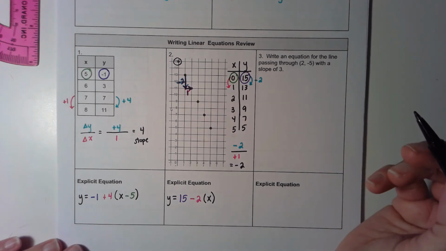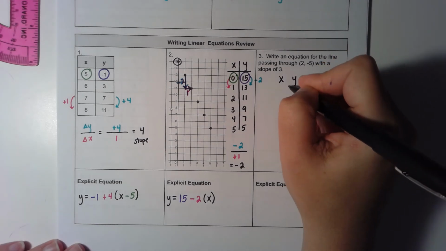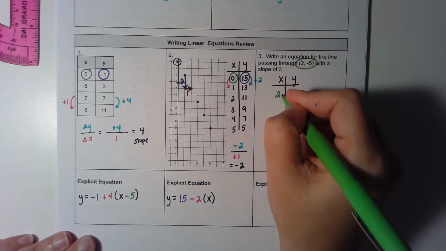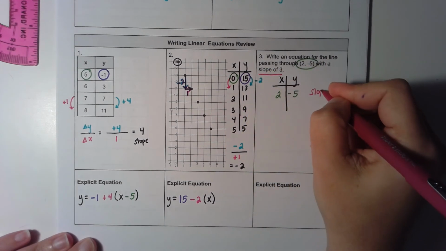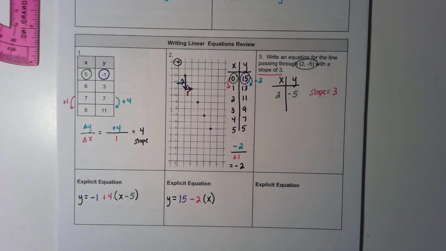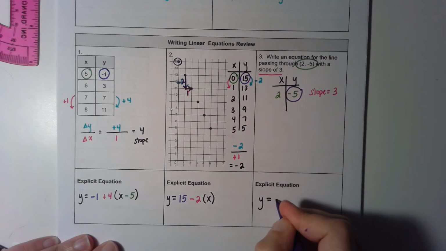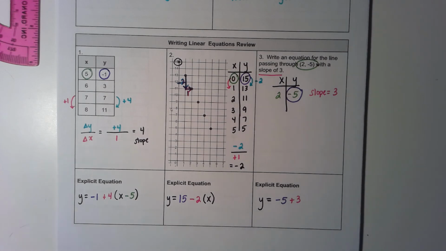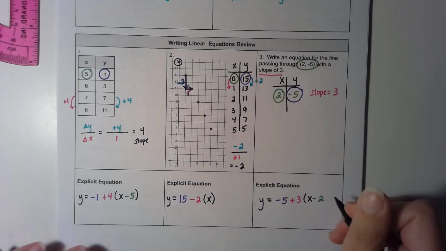Last but not least, if we want to write the equation of a line that is passing through the point 2, -5 with a slope of 3, then we're going to have x and y. Our point that we're supposed to write down is 2, -5, and it's telling me in the directions that the slope is 3. So to write our equation, we would write y equals our starting y value, which is -5, plus our slope, which is +3, parentheses x, and then our starting x value is 2, so we need to put a -2 to get back to 0.